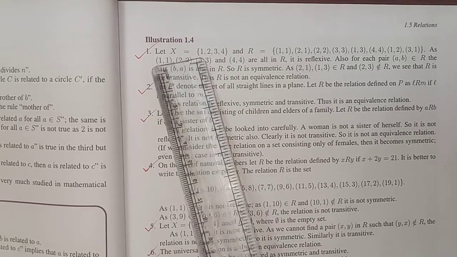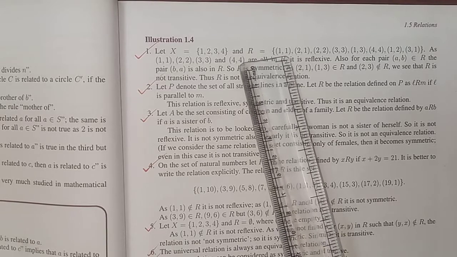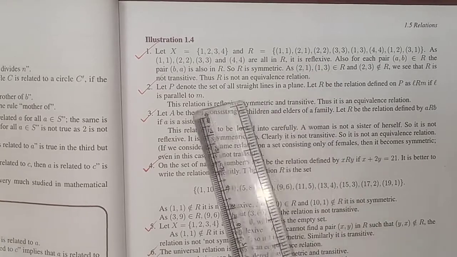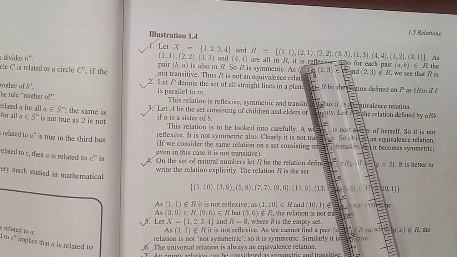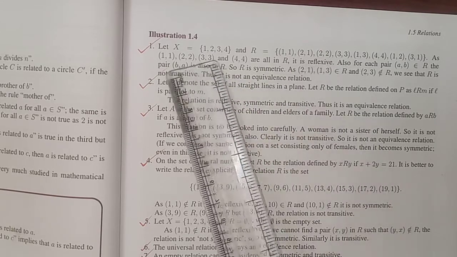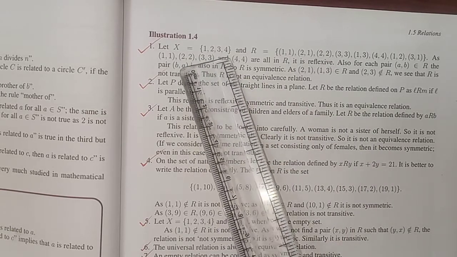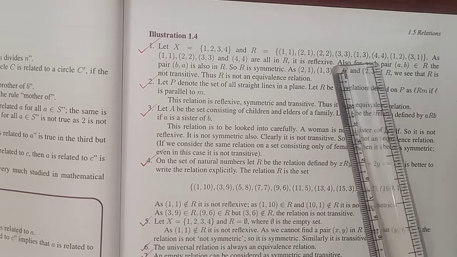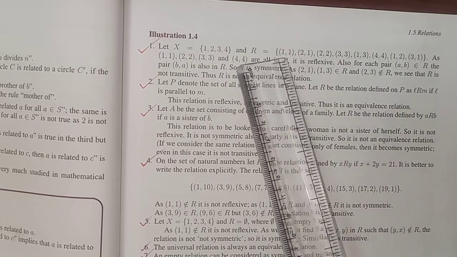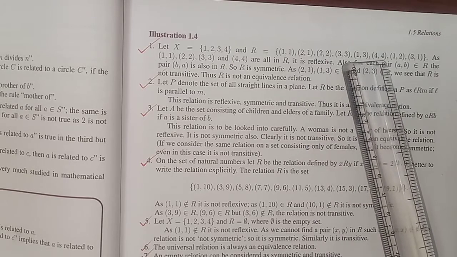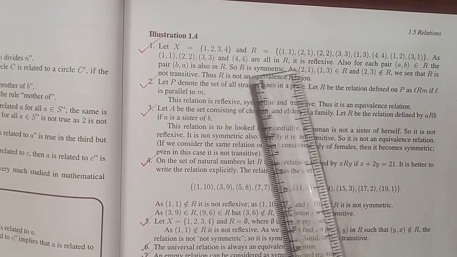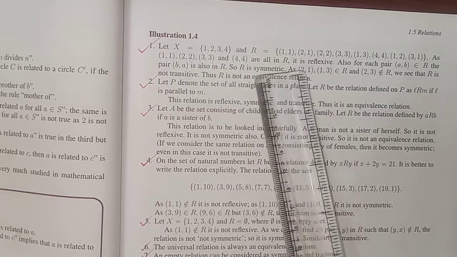Since I have taken 1, (1,1) is there in that relation. Now I am taking 2, (2,2) is there in that relation. Now I am taking 3, (3,3) is also there. Now I am taking 4. Since we have 4, (4,4) must be there in the relation. Yes, (4,4) is there. So we have (1,1), (2,2), (3,3) and even (4,4). The first condition is satisfied, so the definition of reflexive is satisfied. Therefore we can say R is reflexive.